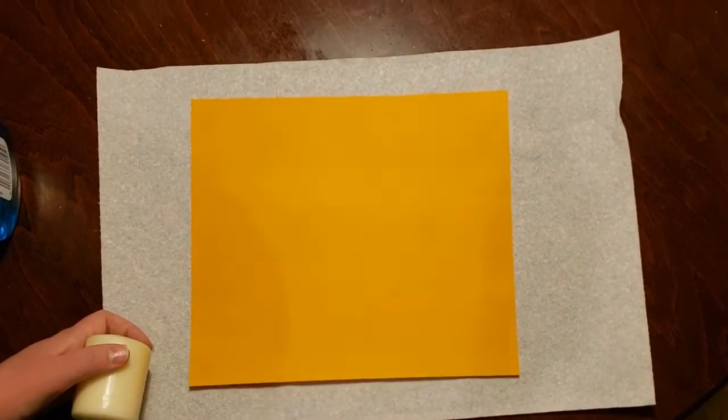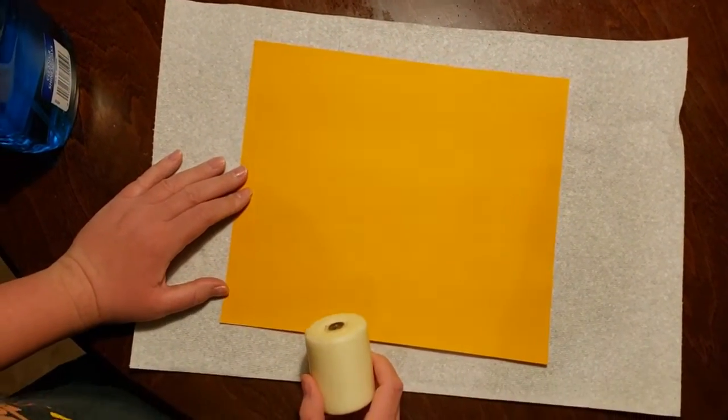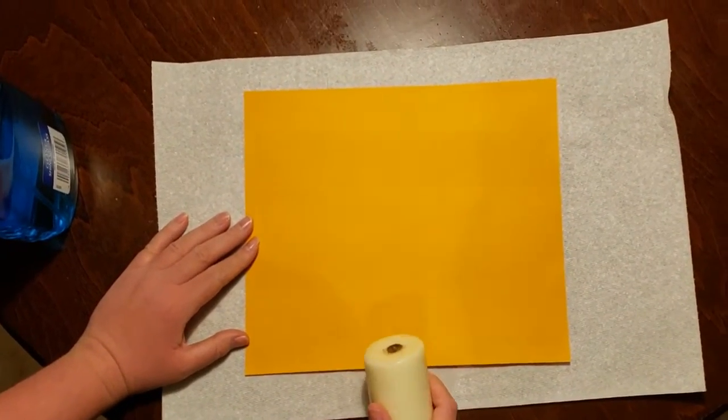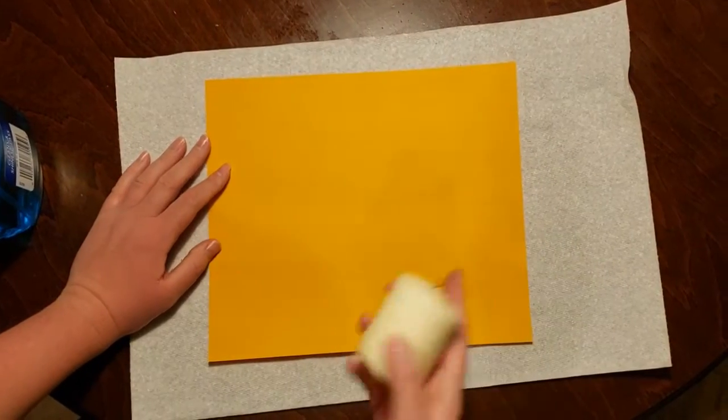So the first step in this specific experiment is to make sure you have goldenrod paper. It has to be goldenrod paper. It can't just be colored paper. It has to be specific goldenrod paper for this to work. Then you're going to get a candle and you can write your message.